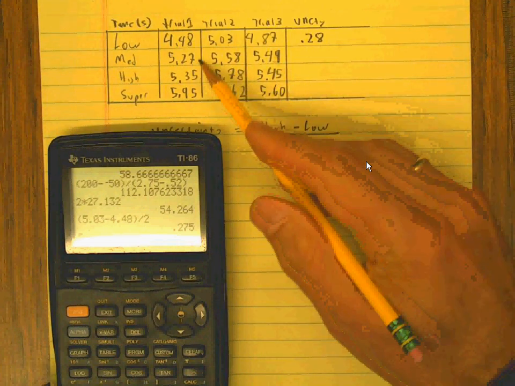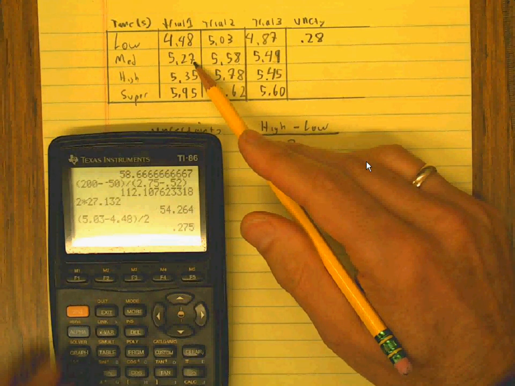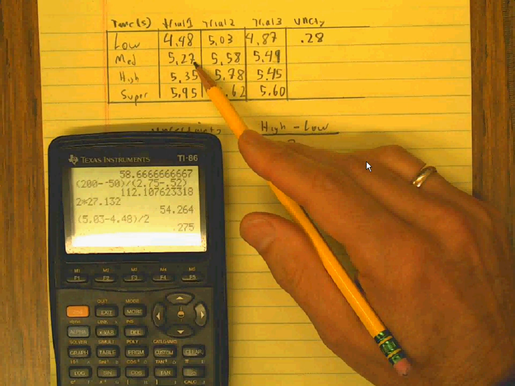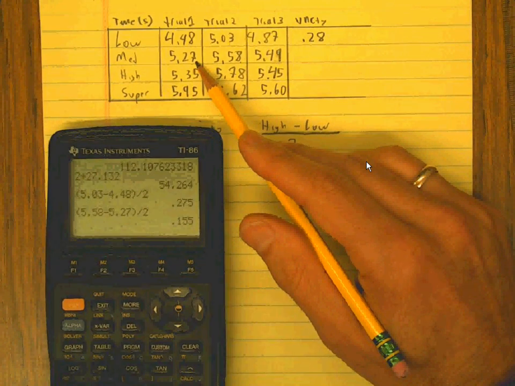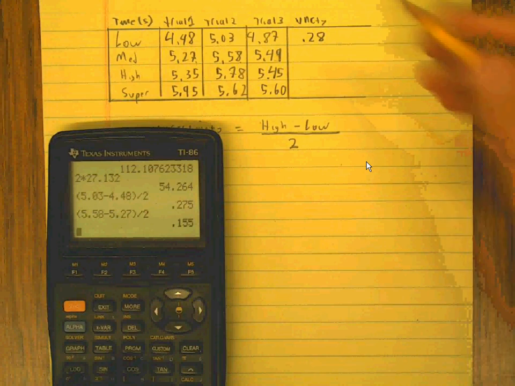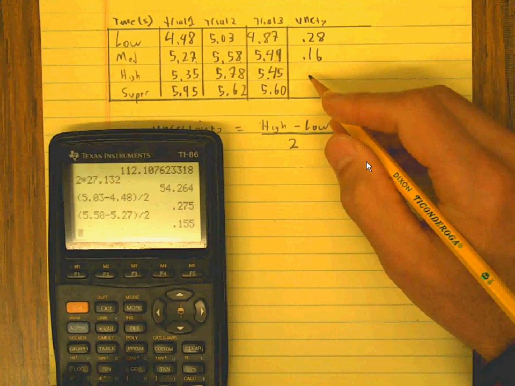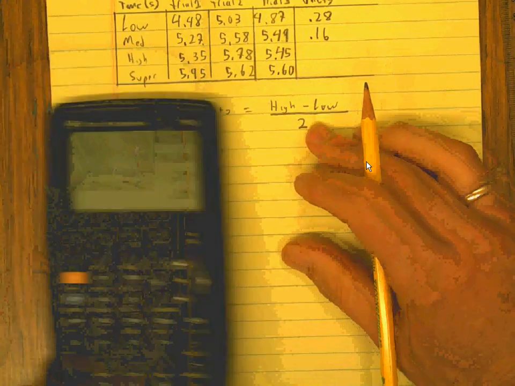Then this uncertainty here is high minus low over 2, so 5.58 minus 5.27 divided by 2. You can't see it. It's the one place where the light is reflecting. That's 0.155, so I'm going to say 0.16. And then the high, there we go, it's a little better.